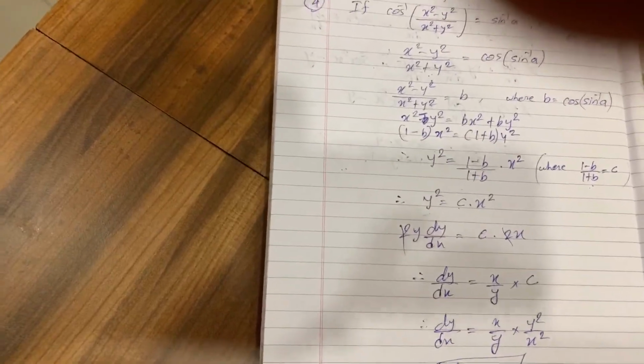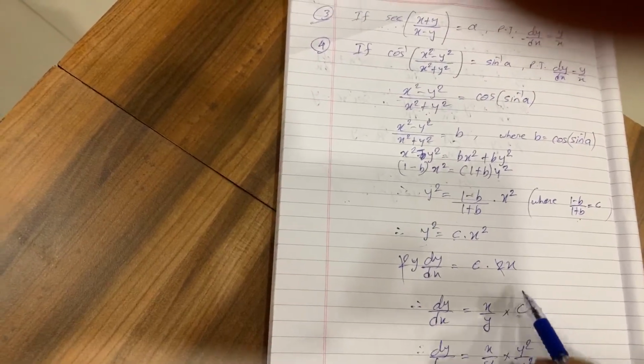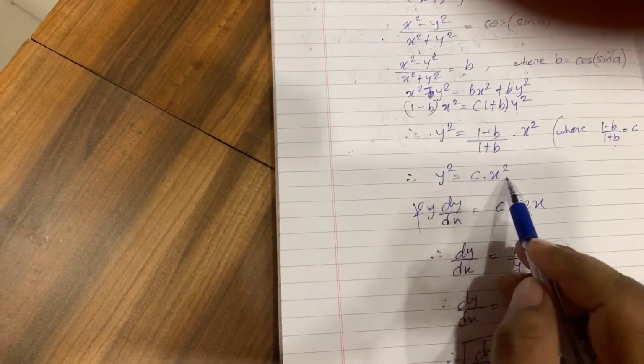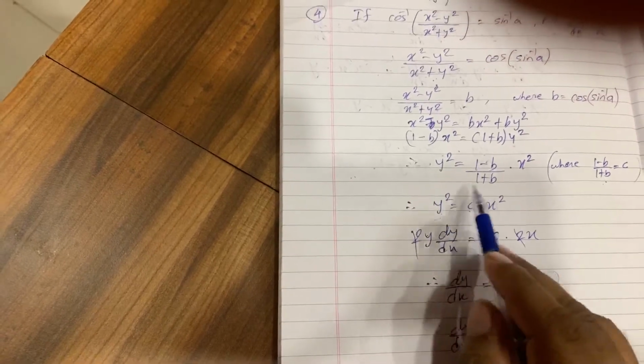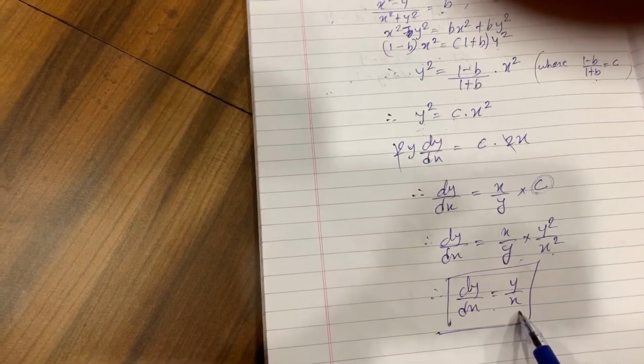Okay, for the last step, what you should be doing is, Isha is asking this doubt. You need to replace the value of c, and c is y square by x square. So I'll resubstitute c as y square by x square, and then y getting cancelled, x getting cancelled, y by x.